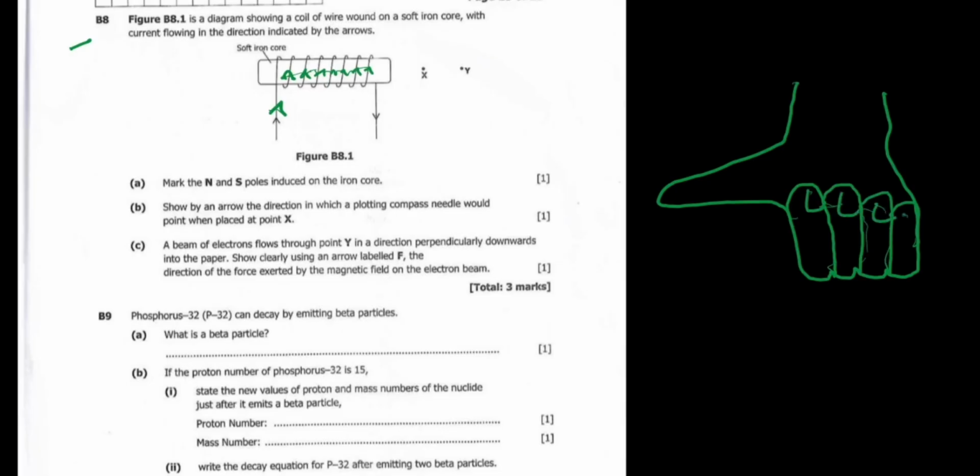Notice that this is the right hand, not the left. So these fingers are trying to show the direction of current. Notice the direction of current here. It is moving from the left to the right.